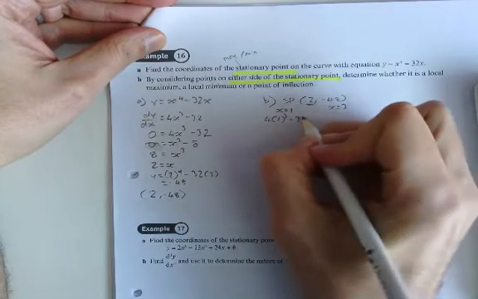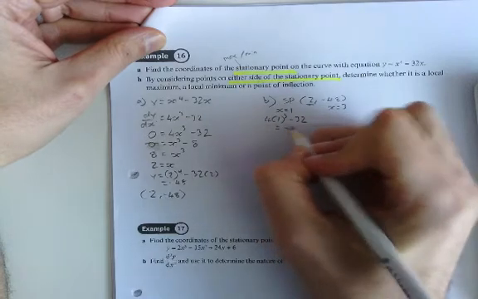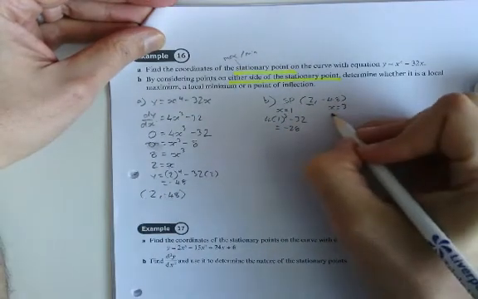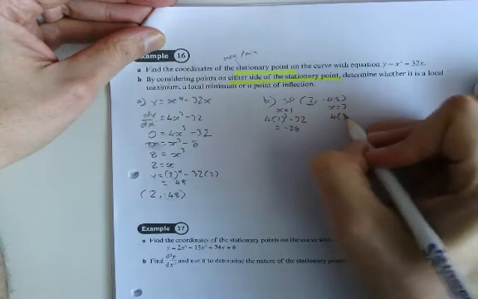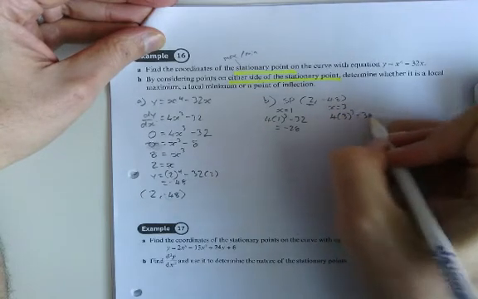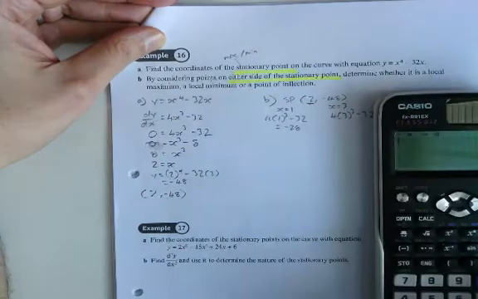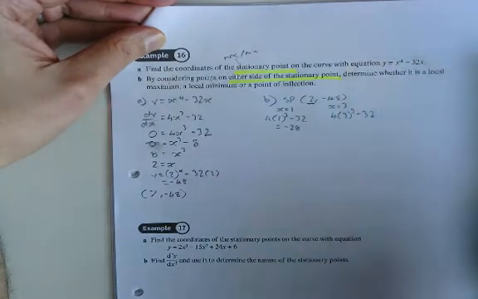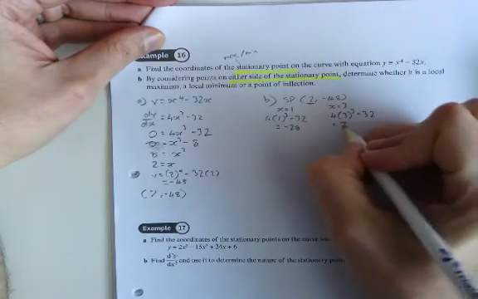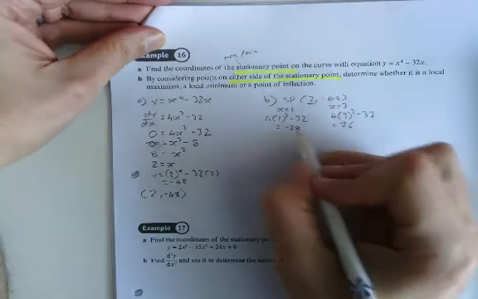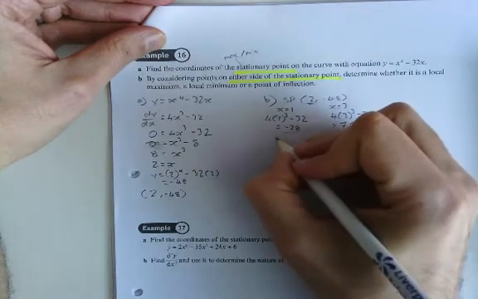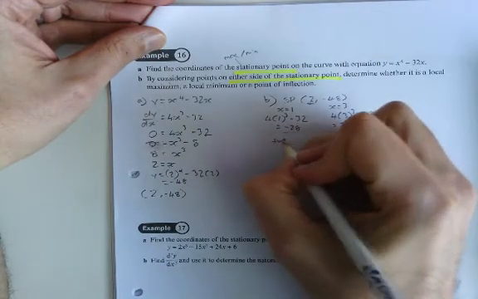So when x is 1, we're going to get 4 times 1 cubed minus 32, which is going to give me minus 28. When x is 3, the gradient will be 4 times 3 cubed minus 32. I'm going to put that into the calculator: 3 cubed minus 32, which equals 76. Okay, so this one is negative, this one is positive.